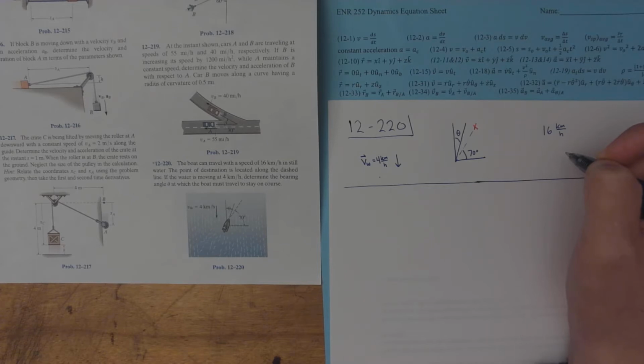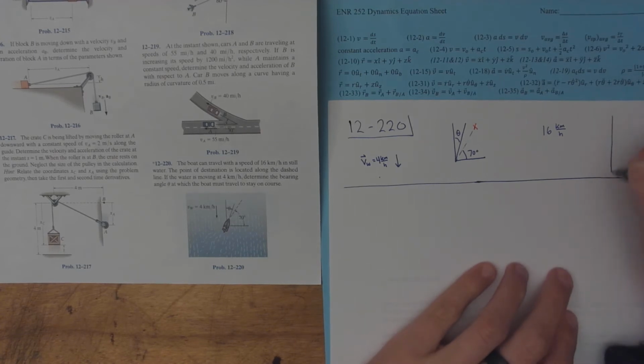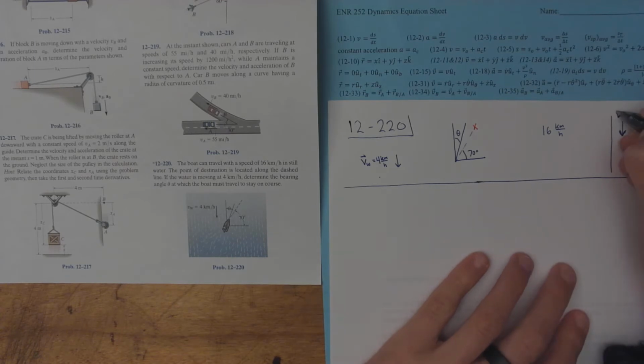And if the boat is going in the same direction as the river's flowing, so let's do that over here. So let's say the river's going faster than 16 kilometers per hour, just to figure things out here. So let's pretend in this case the river's flowing at 20 kilometers per hour.